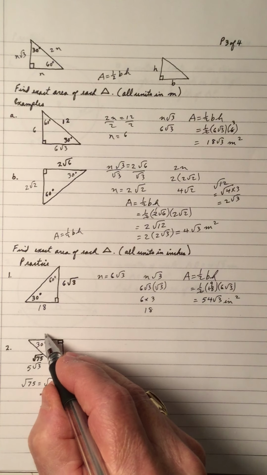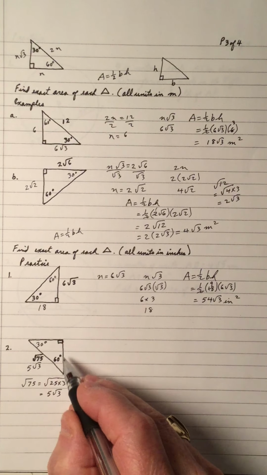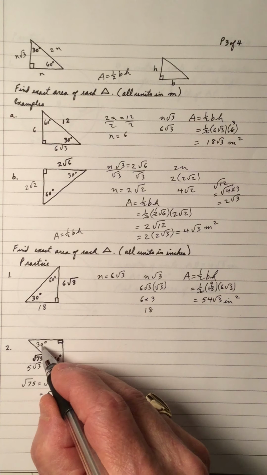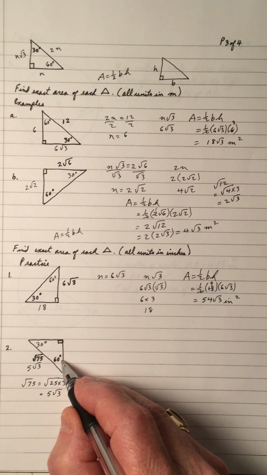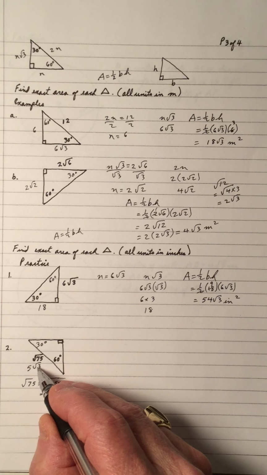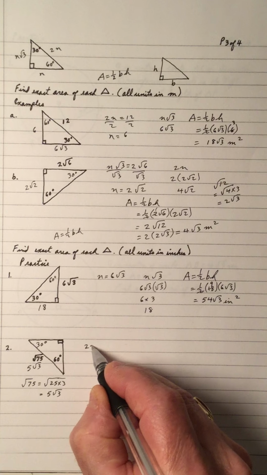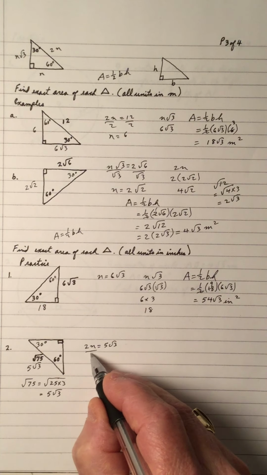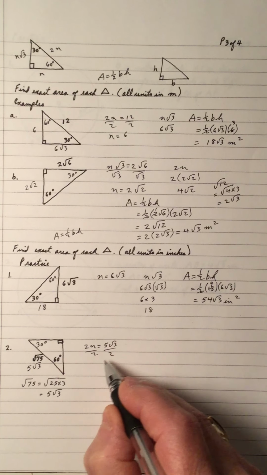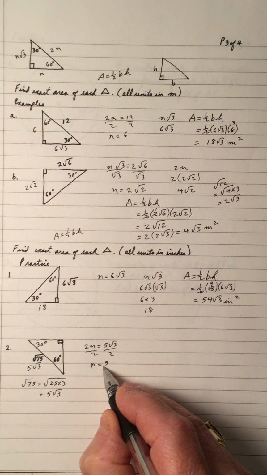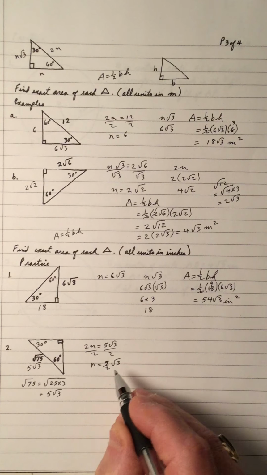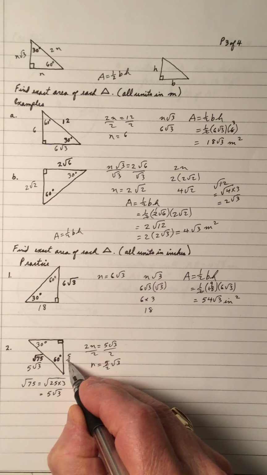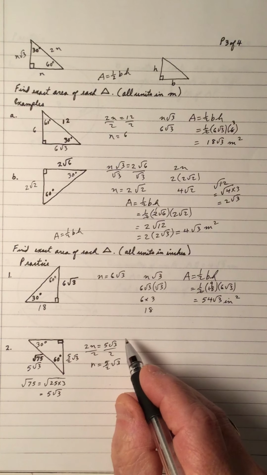Now, I need the base and the height. If you call that the height and call that the base, I need the two of these sides to get the area. So opposite 30 is n. Opposite to 90 is 2n. So that means that 2n is equal to 5 root 3. So I divide by 2. So n is 5 over 2 root 3. So this is n. So this is 5 over 2 root 3.